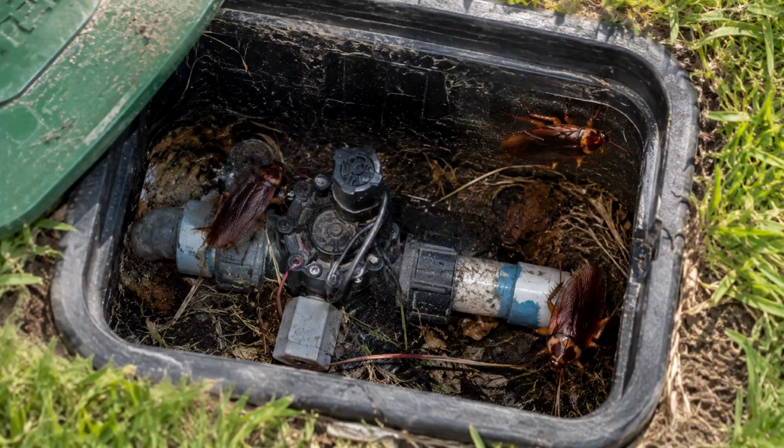You're going to find these American roaches in mulch. You're going to find them in sprinkler boxes. That's a big one. They'll be around moist areas like the next roach we're going to talk about, but typically outside, flower beds, things like that. So think outside for the American roach.